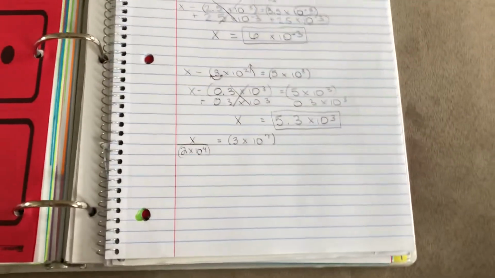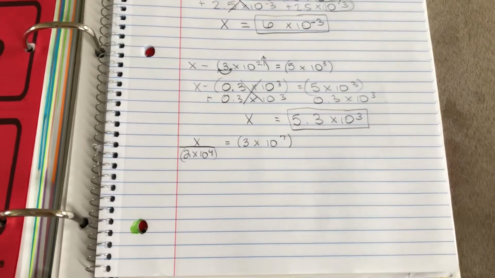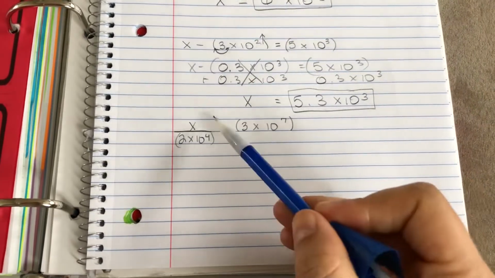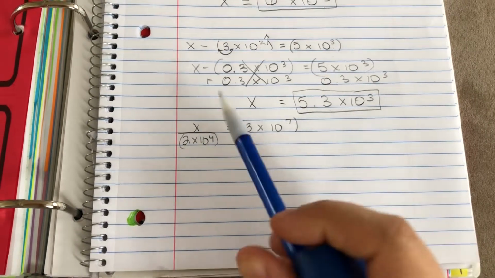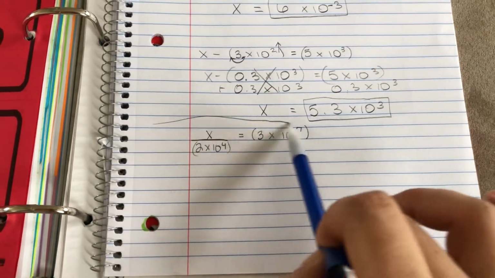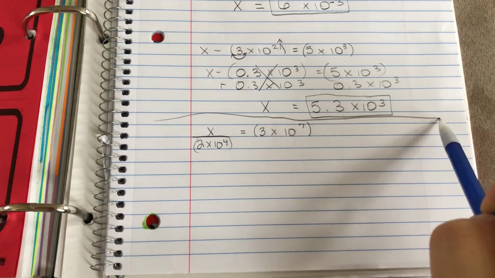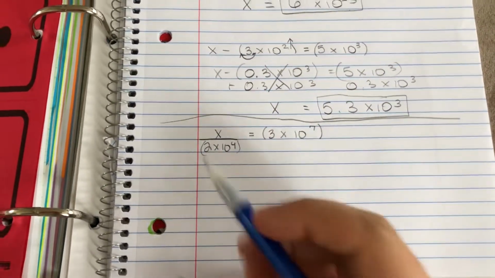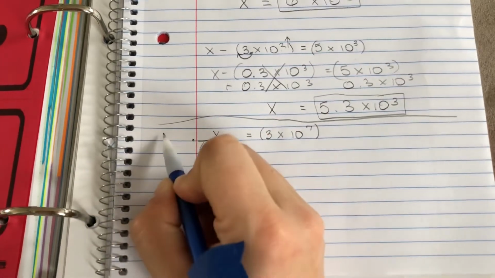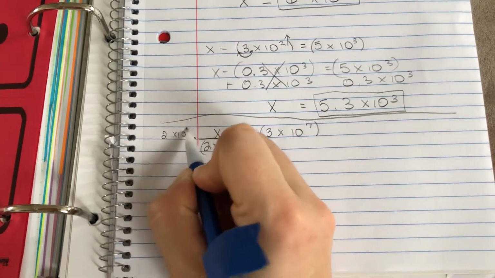All right, our last one. It looks hard, but it's actually one of the easiest ones. So we have x divided by something equals another number. If you're already lost, I want you to stop here and just ignore this. If you're not lost, keep going. So when x is being divided by something, the way we get rid of it is we multiply both sides by that number.